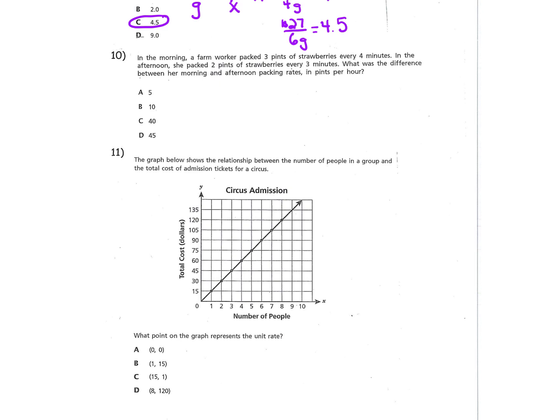Complete number 10 on your own when you have a chance. Pause the video so you can complete it, and turn it back on when you're ready to complete number 11.